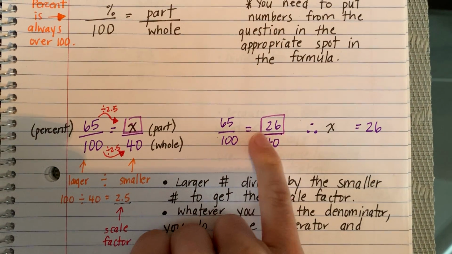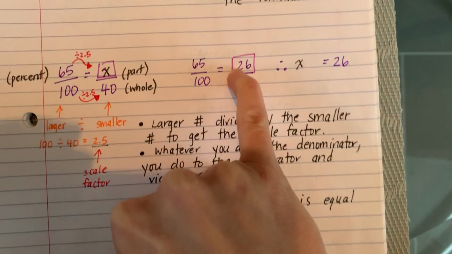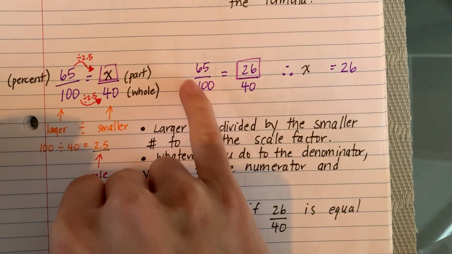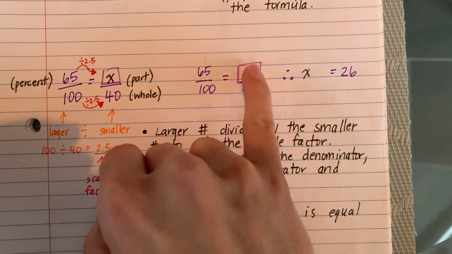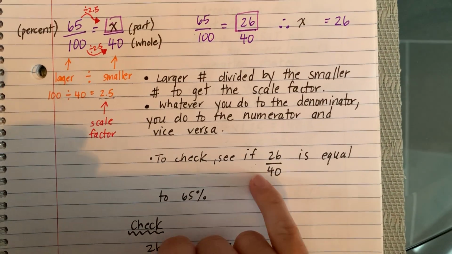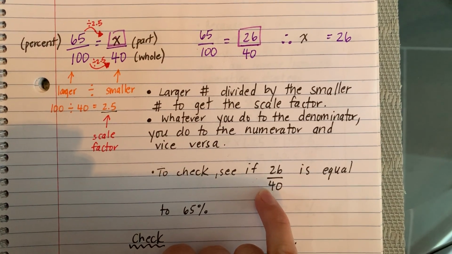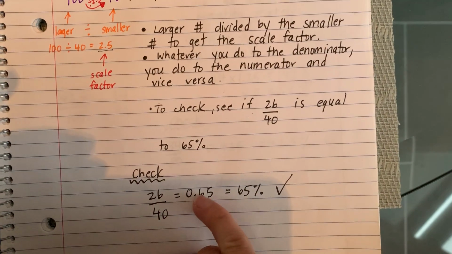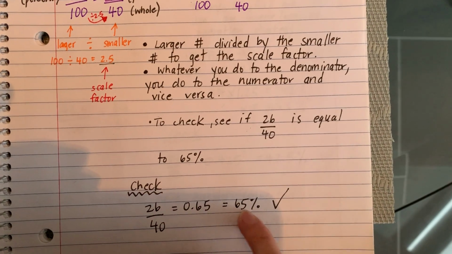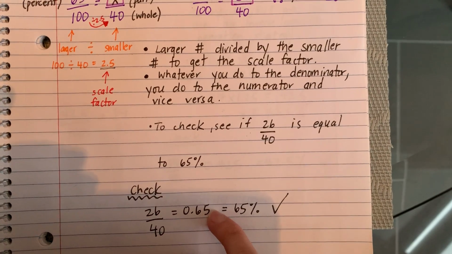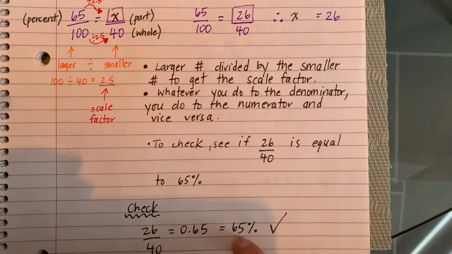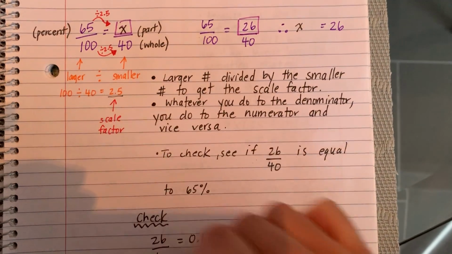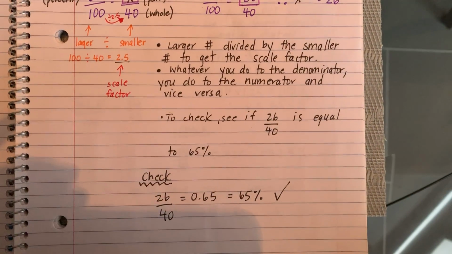Now, to check this, to make sure it makes sense, you guys have already been working with decimals and percentages and fractions, so we know that 65 out of 100 is equal to 26 over 40. If I wanted to check, 26 divided by 40, I can use my calculator and it should equal 65%. So it equals 0.65. If I convert that to a percent by moving the decimal 2 places to the right, or multiplying by 100, it gives me my 65%, so I know I'm right. If your numbers don't make sense, obviously you need to go back and double check that. Okay, so that's how you do number 1.